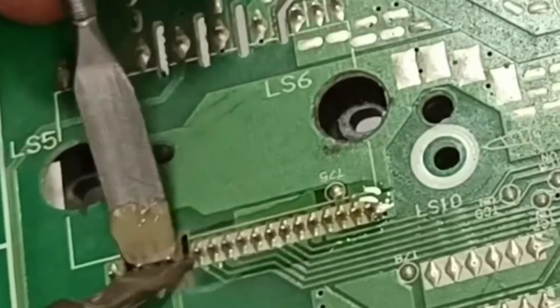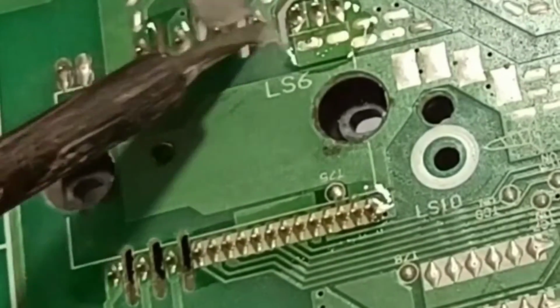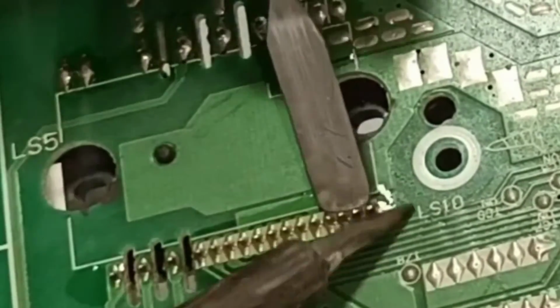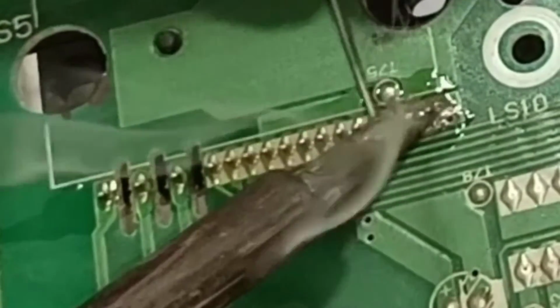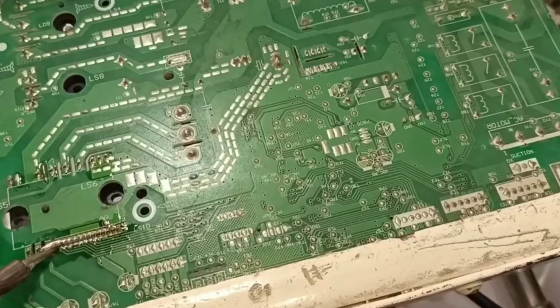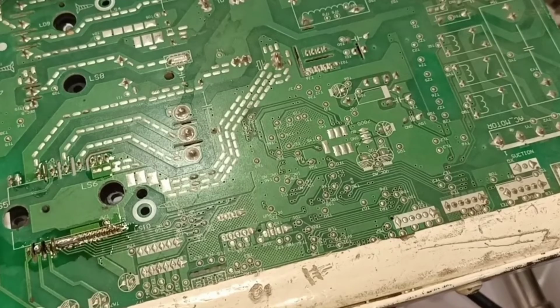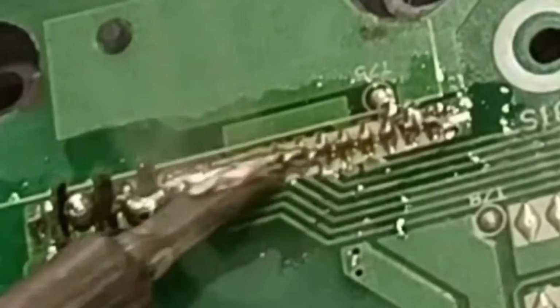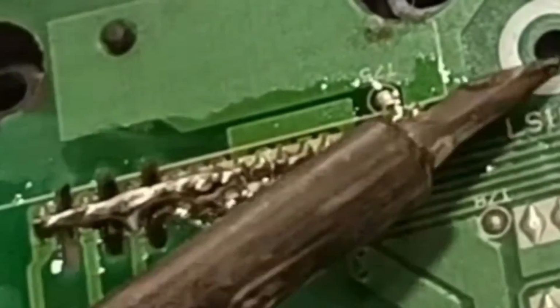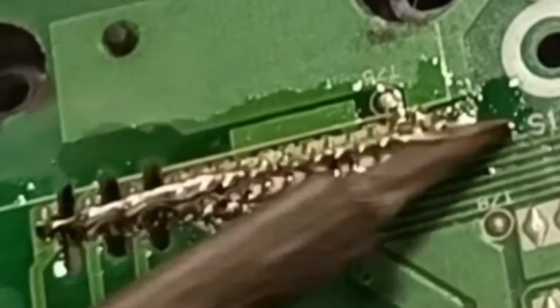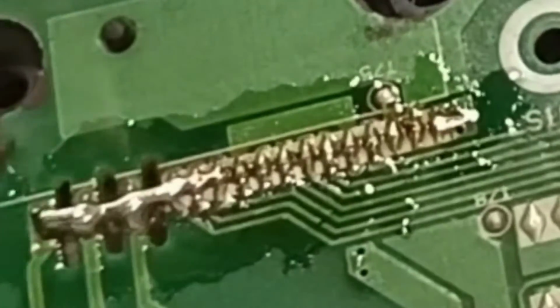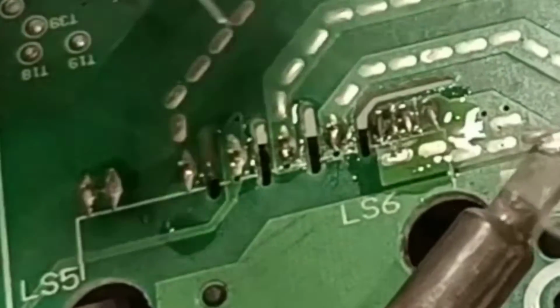I am putting paste on the pins of the IPM. I always tell you different techniques for desoldering the IPM. I am adding new solder to the old solder. Add a good amount of solder to these pins. Then pull the IPM from beneath with the holder. I am moving the soldering iron tip back and forth for equal distribution of the heat to the pins. The pins have moved down and out of the board. I will do this with the opposite pins of the IPM.